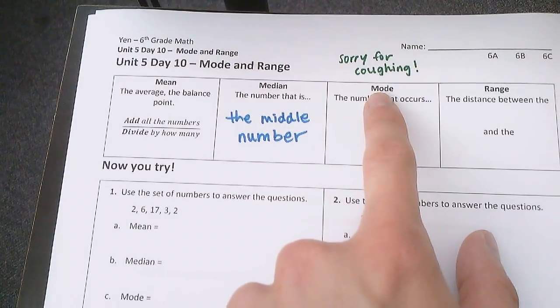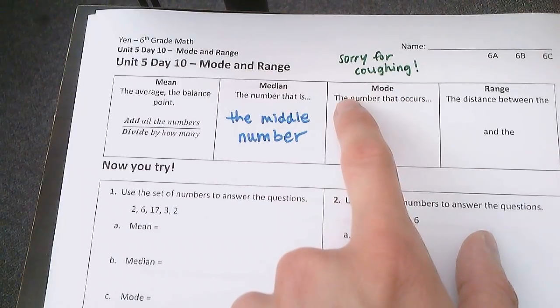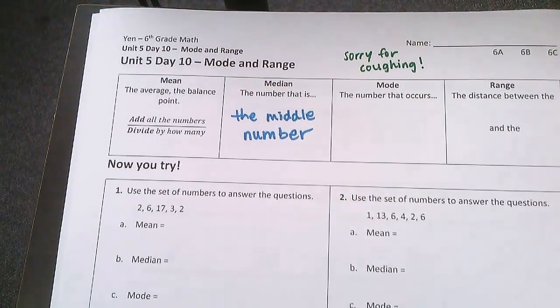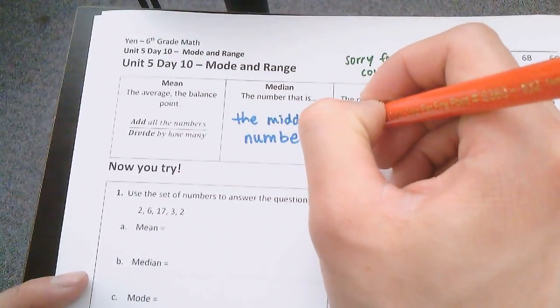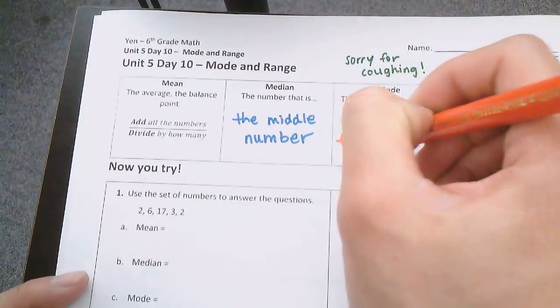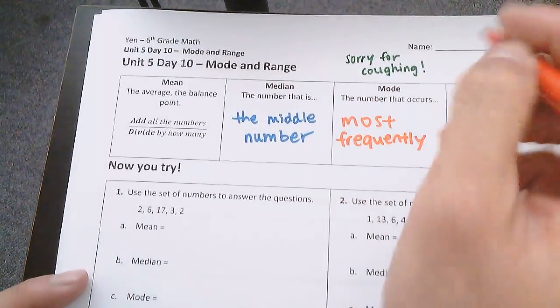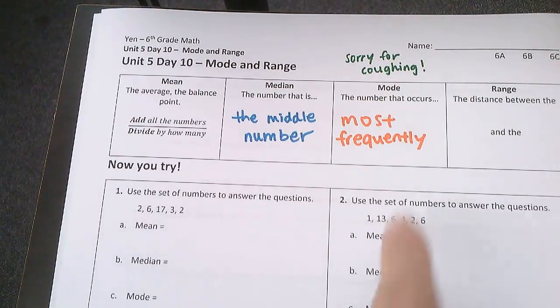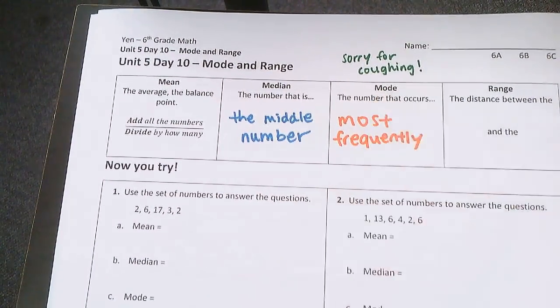The mode is something that's new today. The mode is the number of the set that occurs most frequently. So remember, something that happens very frequently, it happens a lot. So the number that you see most in the set, that number is the mode.